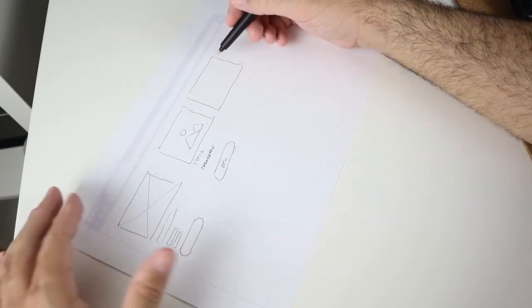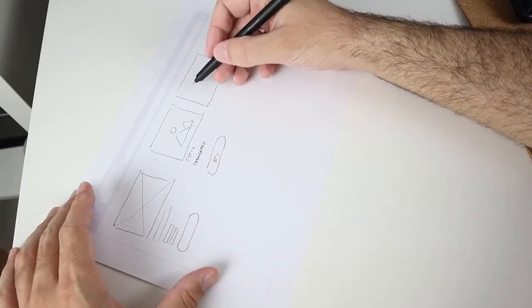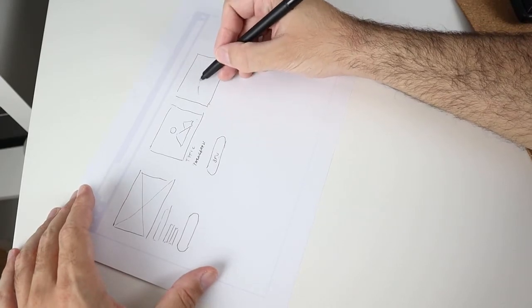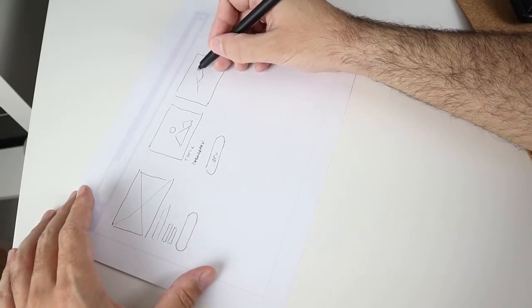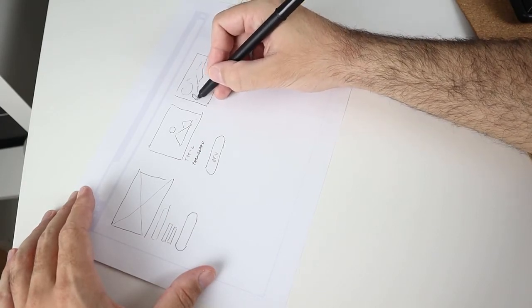Then after that, perhaps you can add a new one. But for this one, perhaps if you want to add an image of a mountain here, you can perhaps add your own sketch. So maybe you can draw something like this, maybe something like this. Maybe we can add a sun here, maybe we can add some trees.